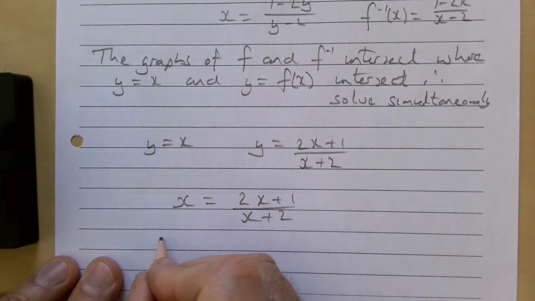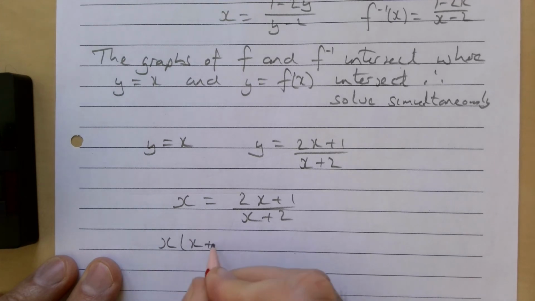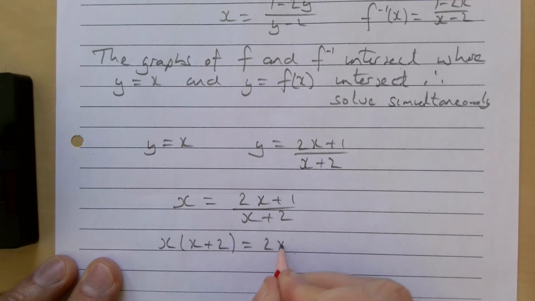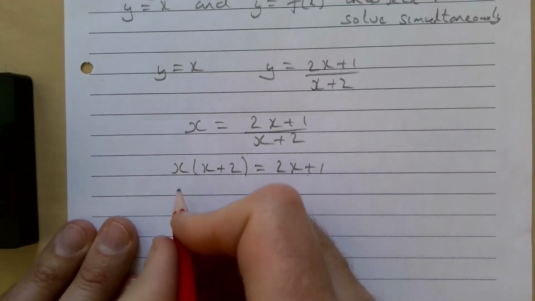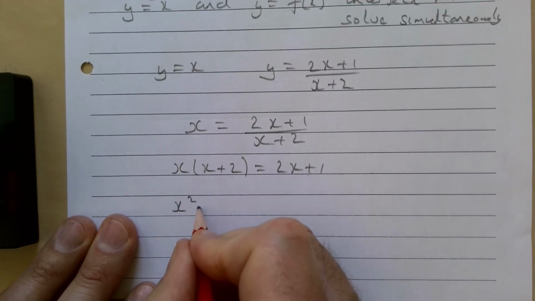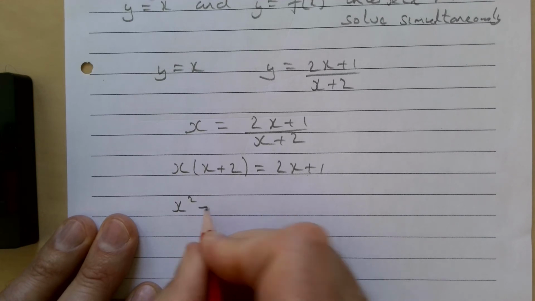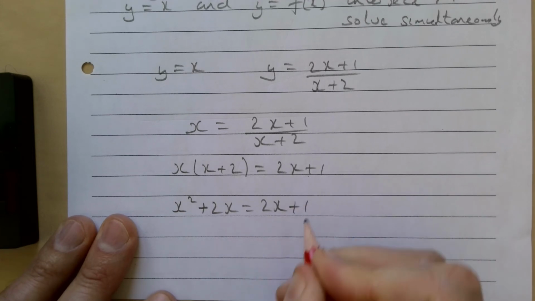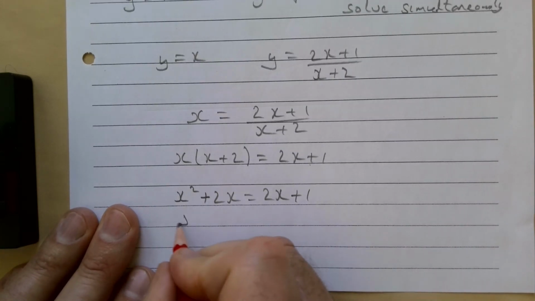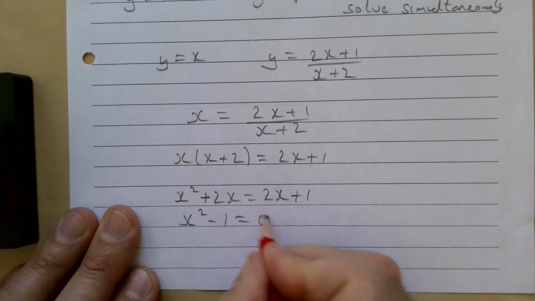Multiplying through, we get x times (x plus 2) equals 2x plus 1. So x squared plus 2x equals 2x plus 1. Taking everything over to the one side, we get x squared minus 1 equals 0.